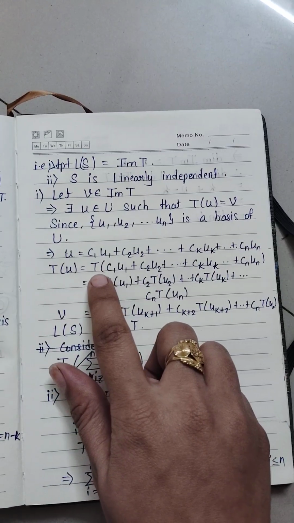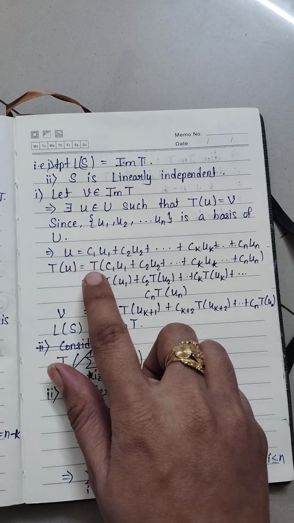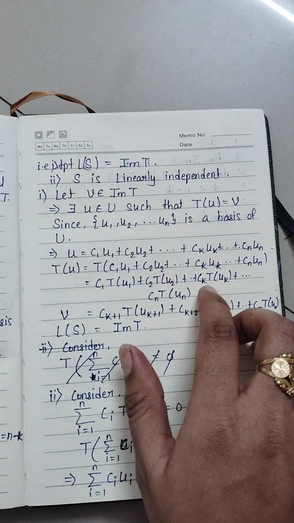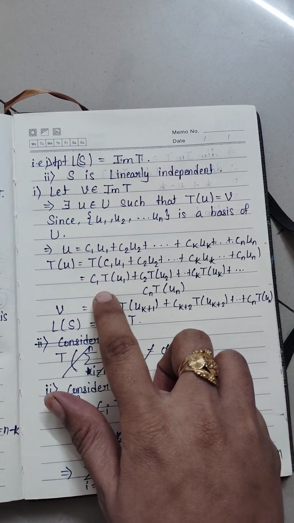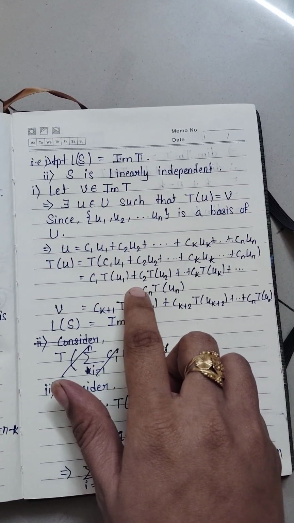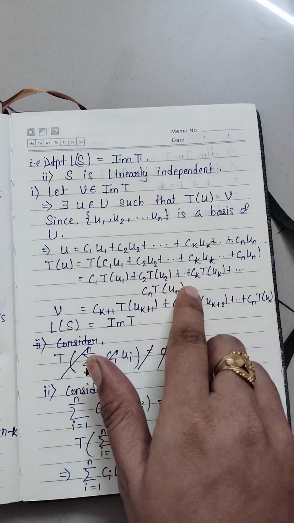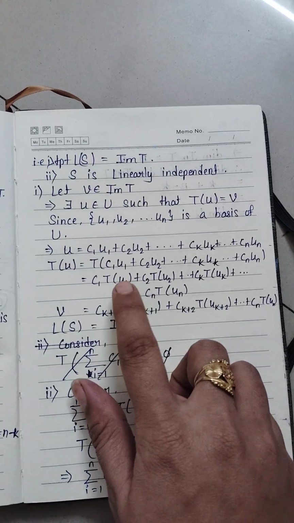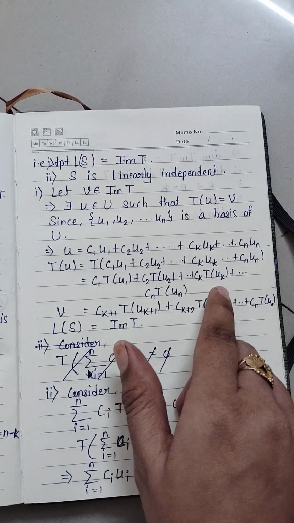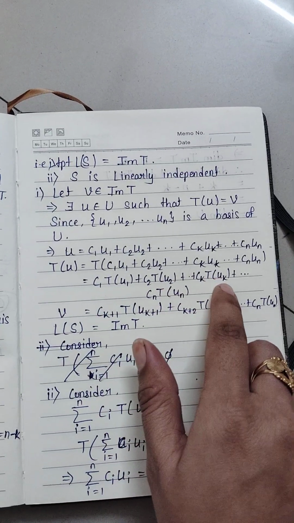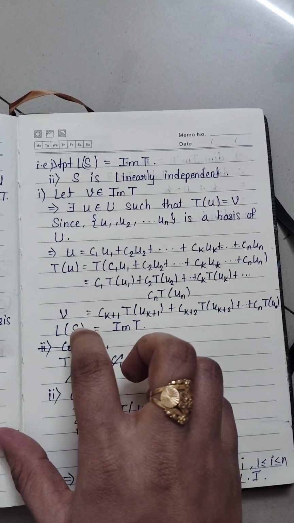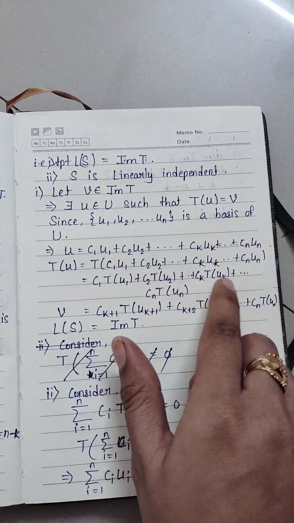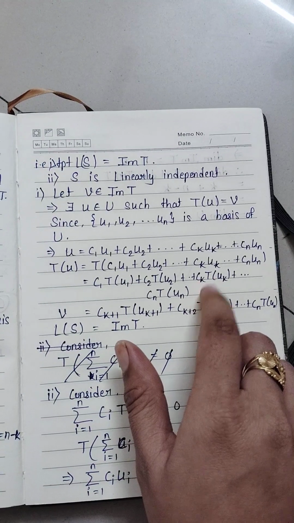Now we know that T is a linear transformation, so we can take the constants out and the linear combination can be split. So this becomes c1 T of u1 plus c2 T of u2 and so on up to cn T of un. Now we know u1, u2 up to uk are elements of the kernel of T. Hence T of u1, T of u2 up to T of uk all become 0.